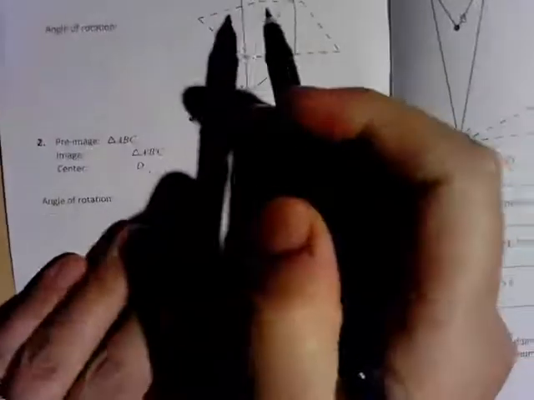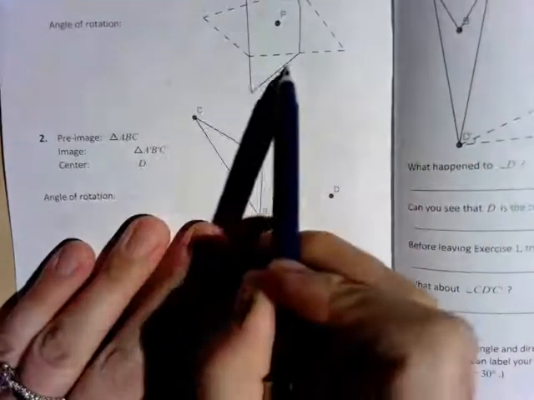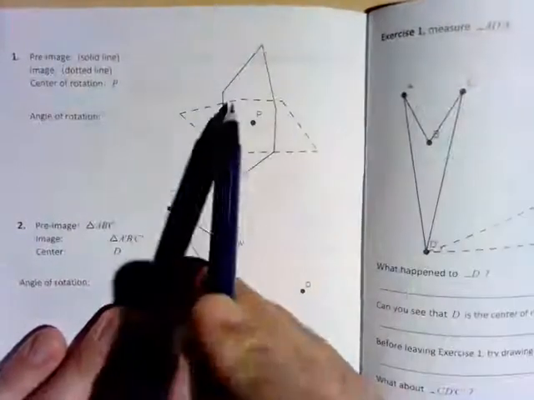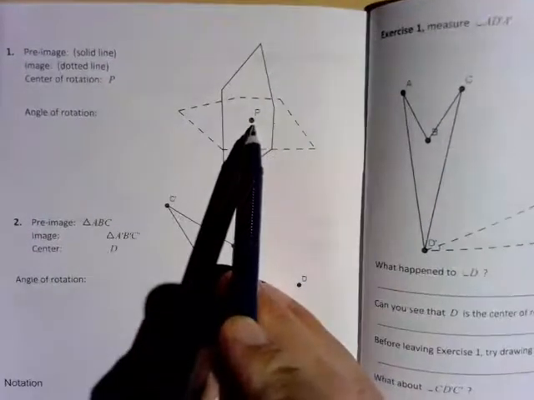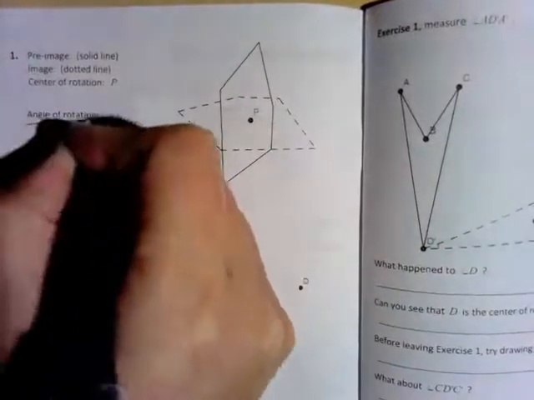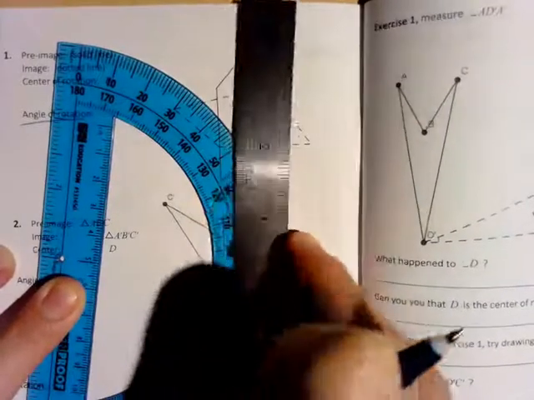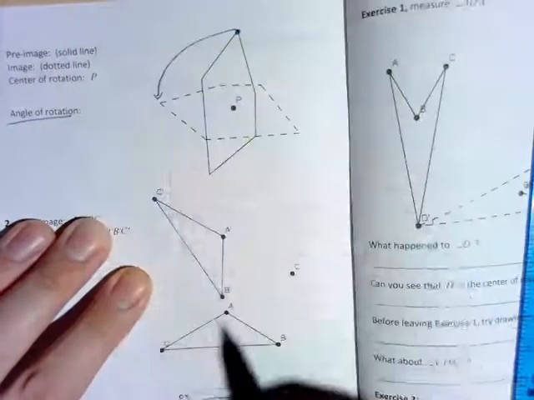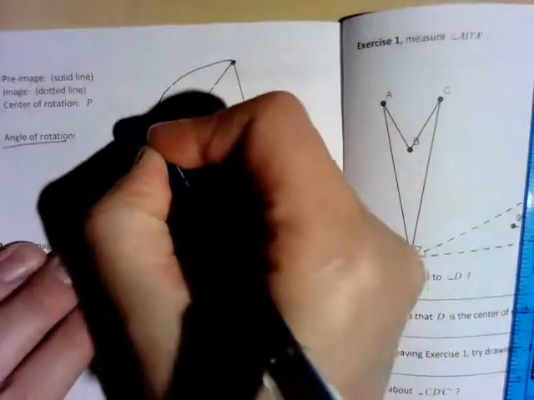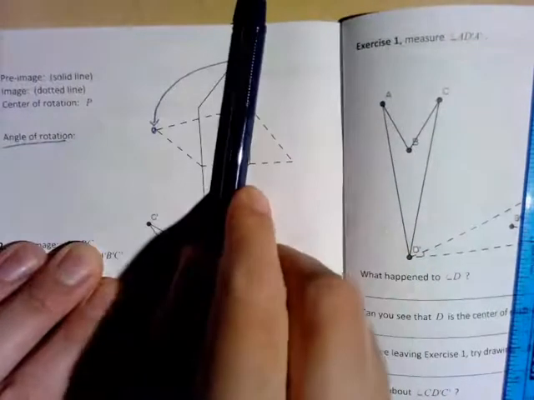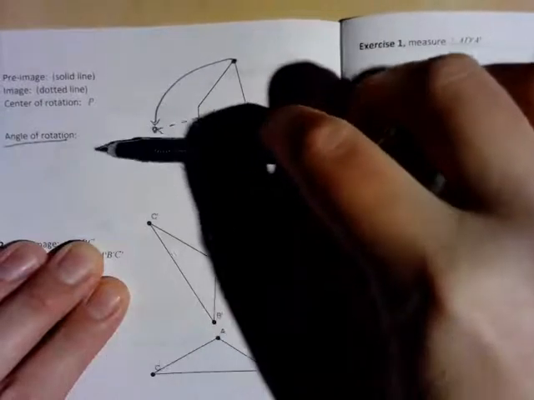Let's actually look at an example here. Looking at example 1, we have a pre-image, which is a solid line right here, that's been turned to create this image. The center of rotation is P. The question is, how do we then find the angle of rotation? And this is where your protractor and ruler come in handy dandy. What we want to do is imagine that this point was turned to meet that point. And so the angle we're looking for is this angle right here, from here to here.